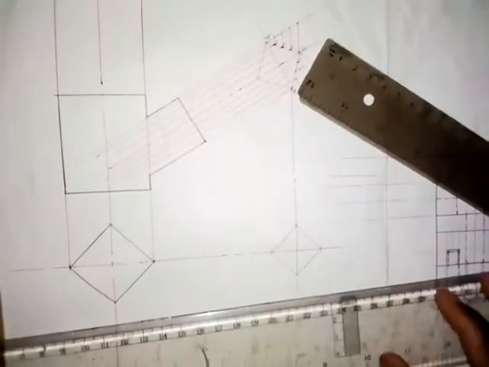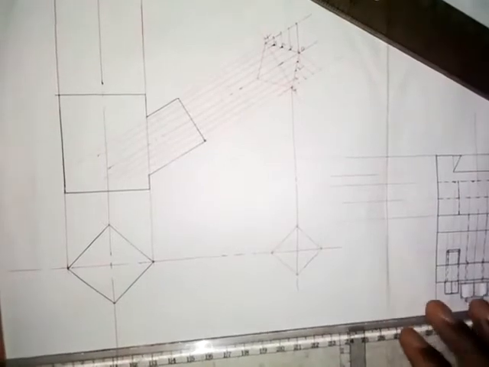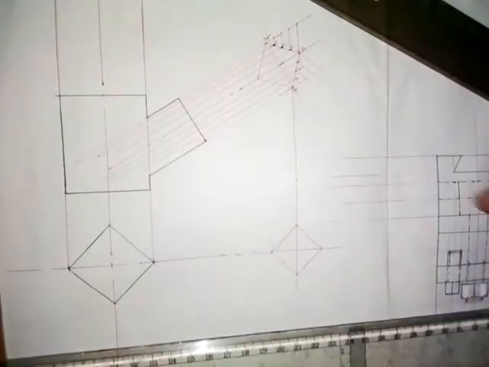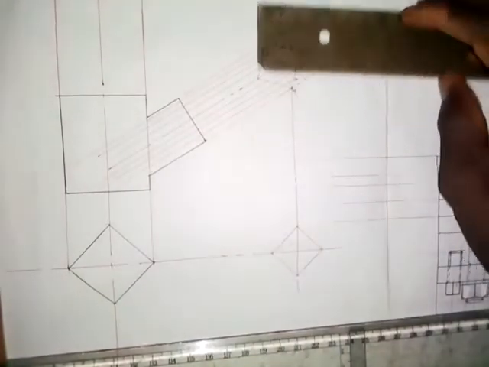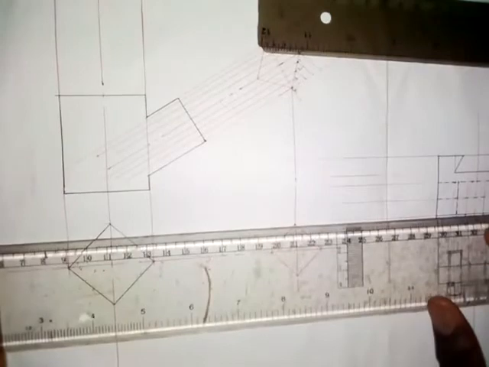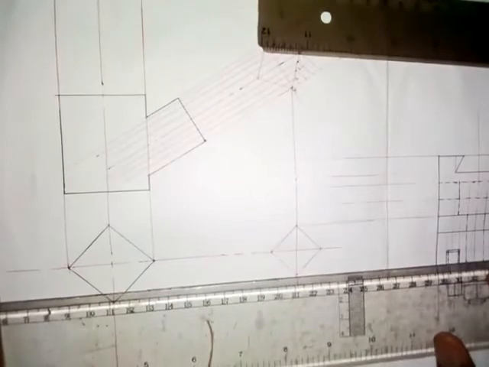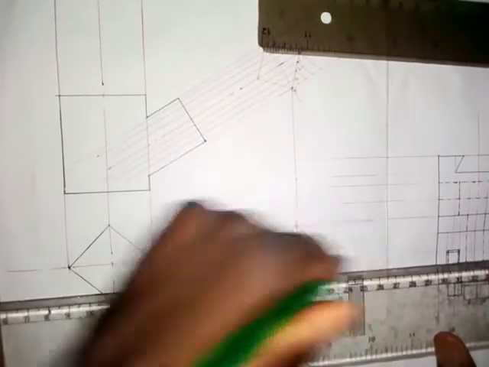Alright, so the next thing I'm going to do is that I will also divide this into 4 equal parts as I did here. What I just need to do is to produce a line to this side, then I will produce a line to this side.